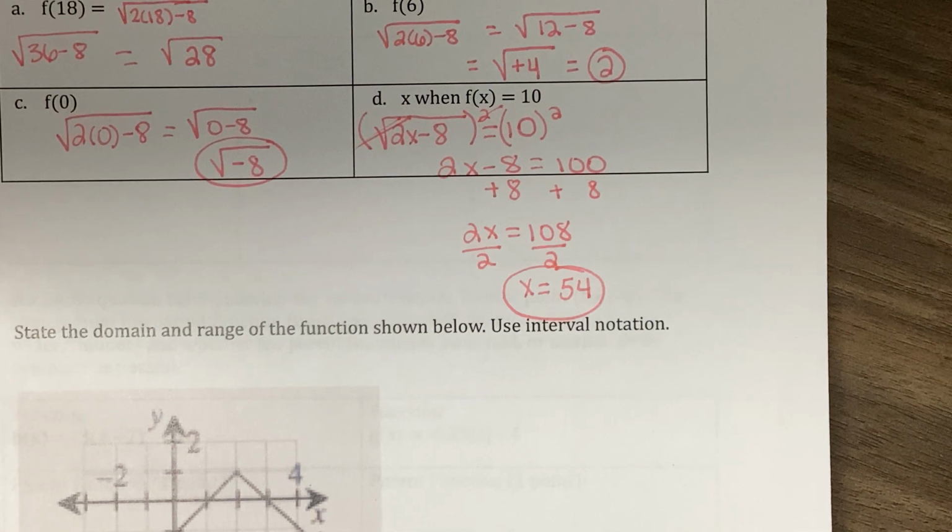Are you done? All right, we did number 8. So we'll skip to number 8.